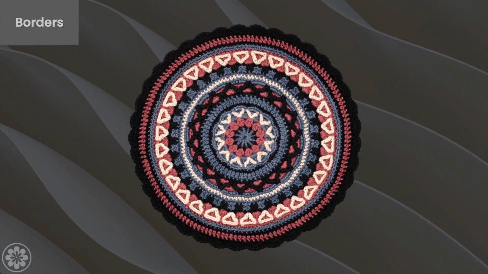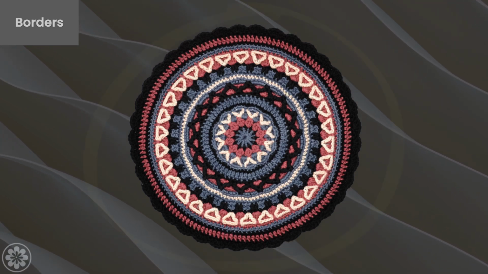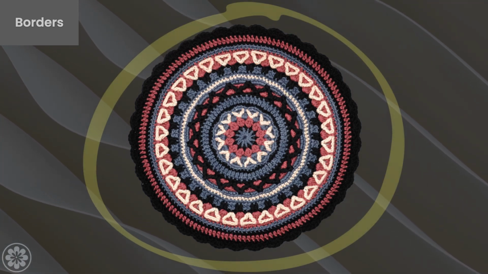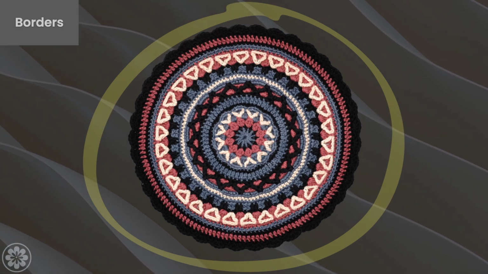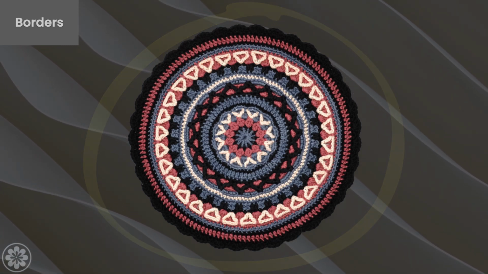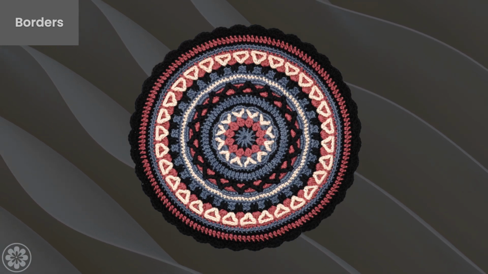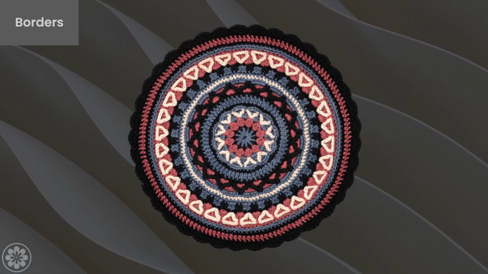Borders. Many mandalas have a border that frames the design and adds a finishing touch. Borders can be simple or complex, depending on the overall style of the mandala. They can be worked in one or more colors and can be used to create a contrast with the rest of the design.